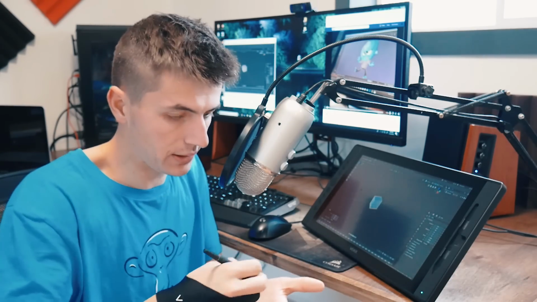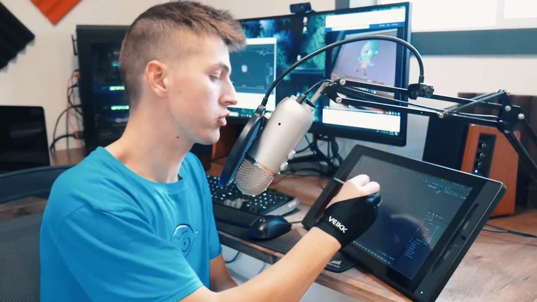And I really think a display tablet is important because in my experience, when you're using a graphics tablet without a screen on it, so you're drawing down here while you're looking up there, it makes it really confusing. And being able to just draw right on the screen makes life a lot easier. So I do highly recommend, if you can afford it, getting a display graphics tablet, as it makes life a whole lot easier.